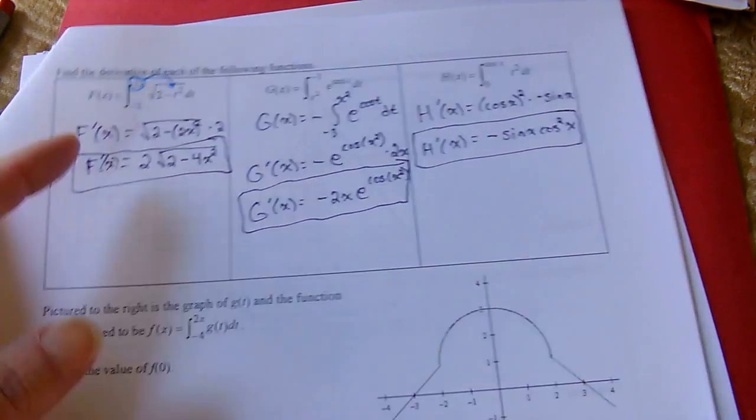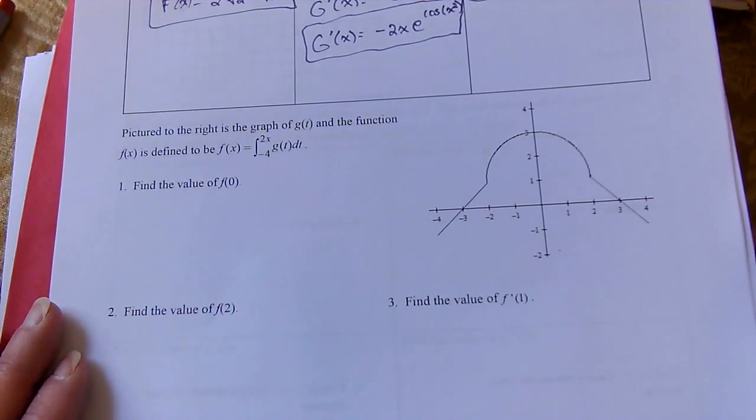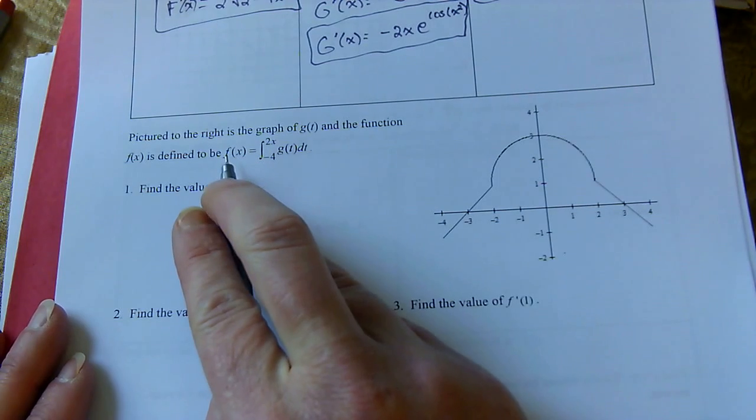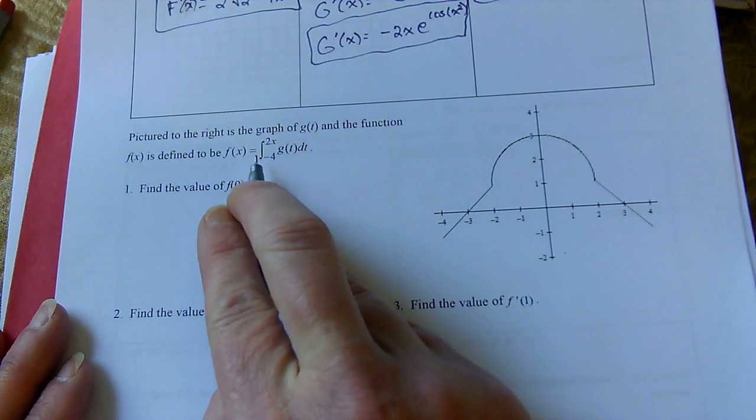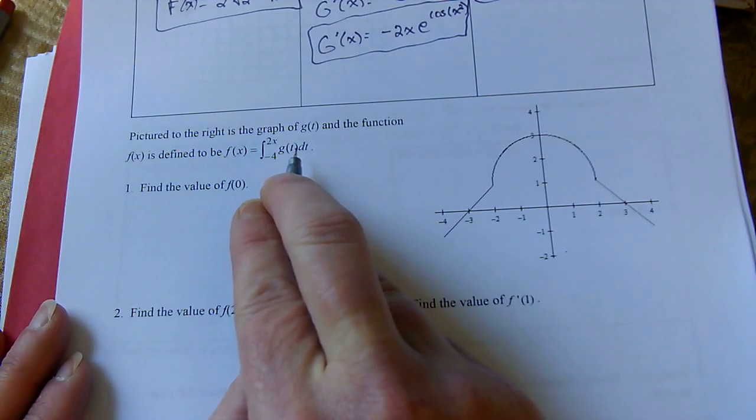How could this help us with a graph? Well, let's see. We have a function. This time it's not a capital, but it's still a function defined by an integral. And inside the integral, it has a different variable.